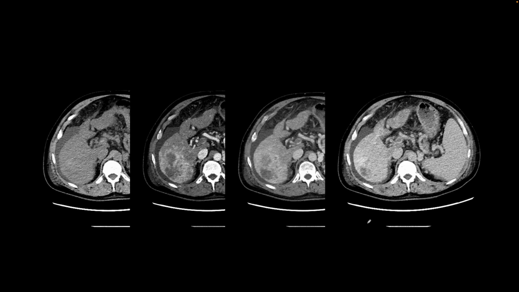This is our next patient where again we have performed a multiphasic CT of the liver. This patient's liver is cirrhotic. We can see nodular contour, we can see enlarged spleen, and on the arterial phase we see this mass which shows some peripheral enhancement and central hypodensity. And on the delayed phase, the central hypodensity becomes smaller and smaller. And so this is classic for a cholangiocarcinoma.